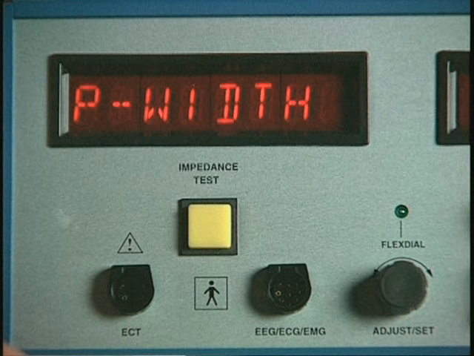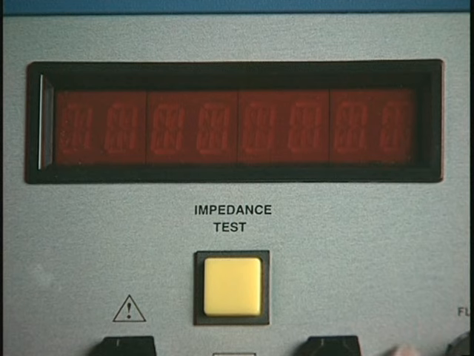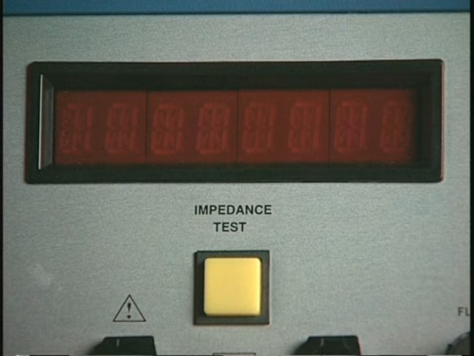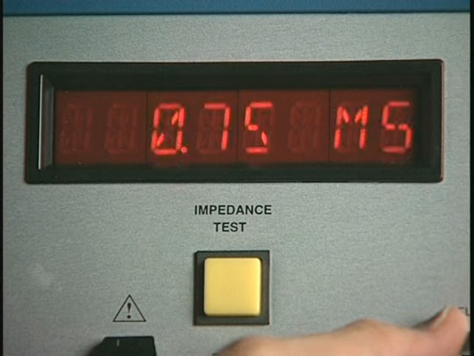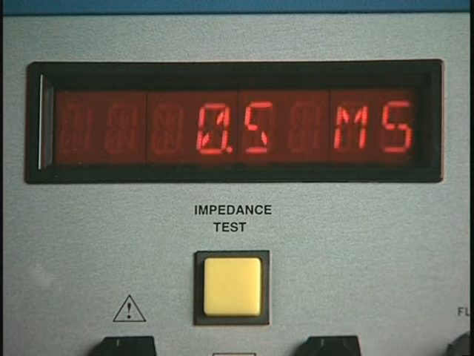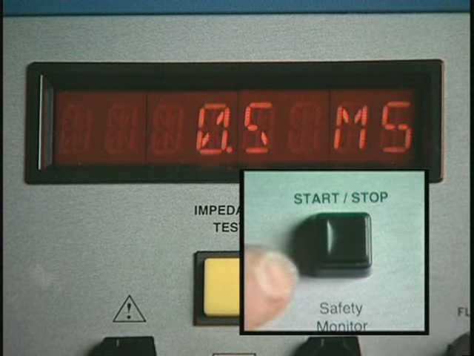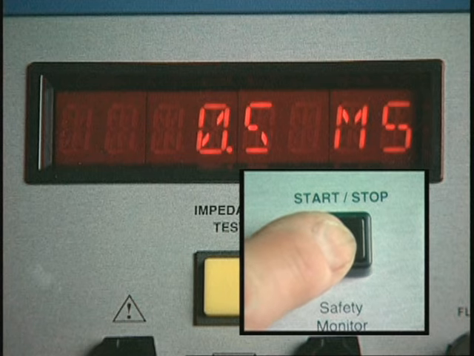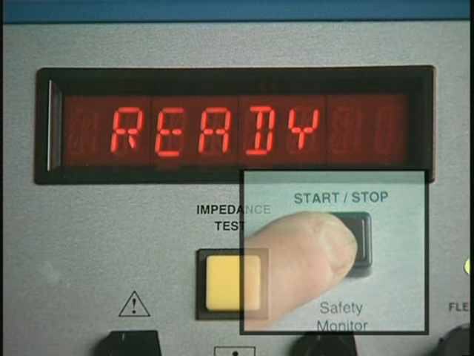To adjust pulse width to half a millisecond, for example, press the flex dial again to display the existing pulse width setting, which in this instance is 1 millisecond. Rotate the flex dial to see alternate flashing pulse width choices, and then select half a millisecond by pressing the Start-Stop button, returning you directly to the ready mode.